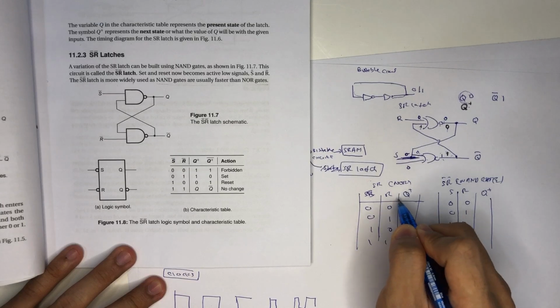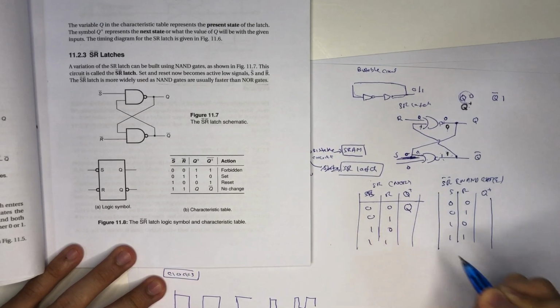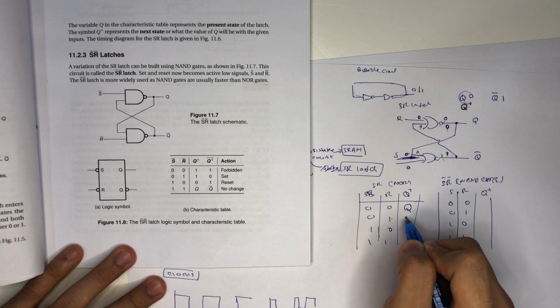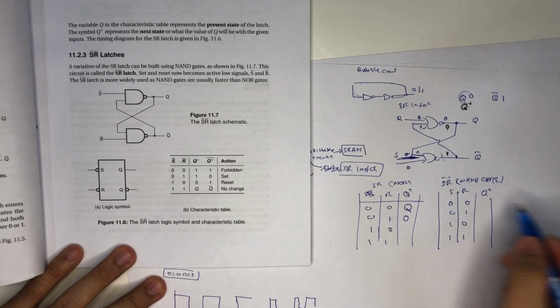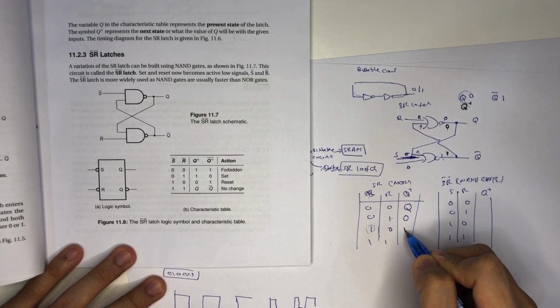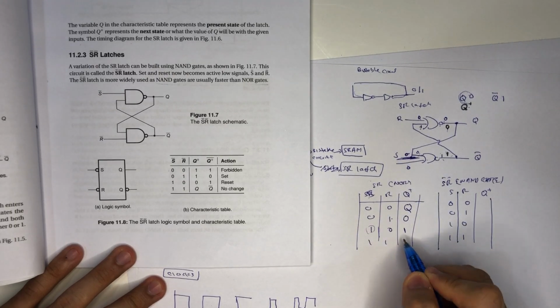For the original, if you have Q plus and SR 00, you will maintain the previous output. And if you have 0 and 1, what will you have? You will have reset to 0. Then what will happen if you have S1 and R0? It means you set the value to 1. And what is this? For the SR latch, it is forbidden.